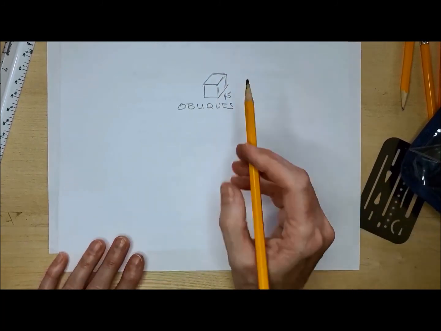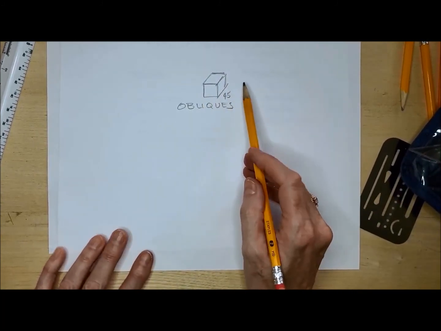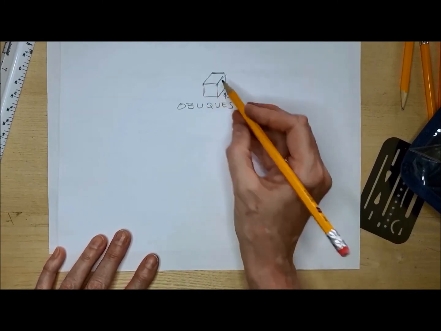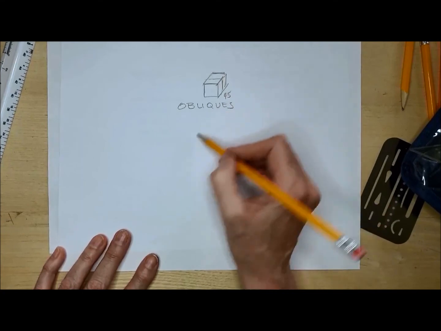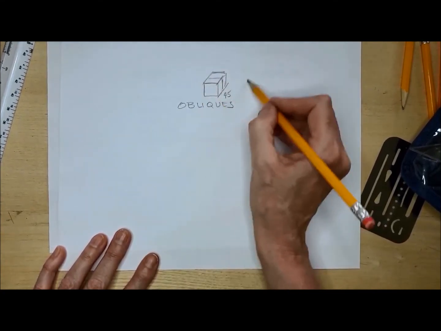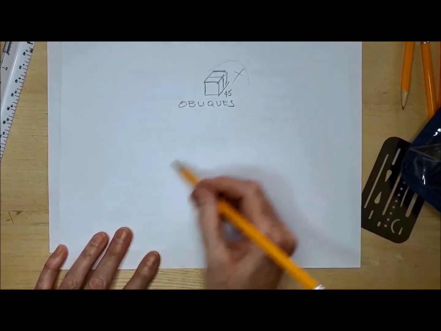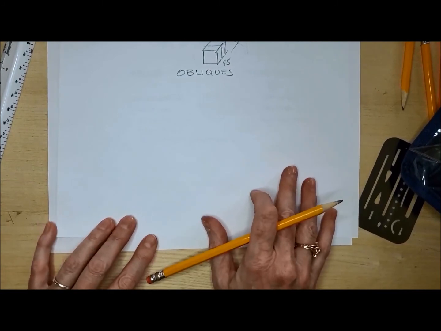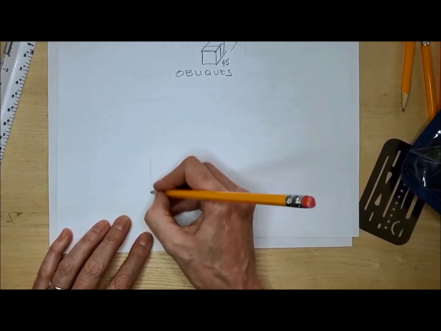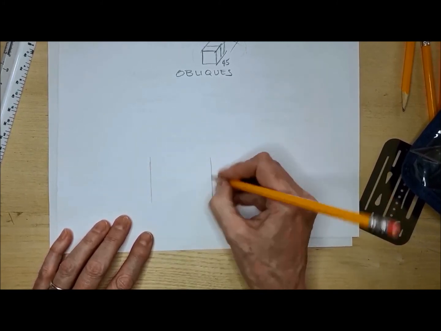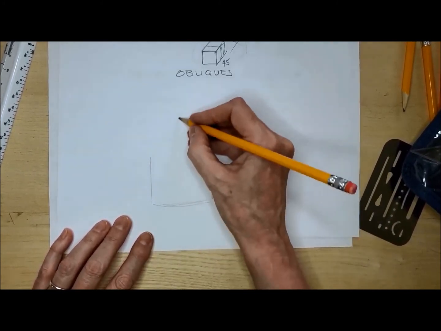We have cabinet obliques, cavalier obliques, and normal obliques, and it basically depends on how far back you go to make this look well. So we're going to talk about that in another lesson. Today we're just going to draw a nice oblique that looks visually correct. So we're going to start out with just drawing a front view of our doghouse.